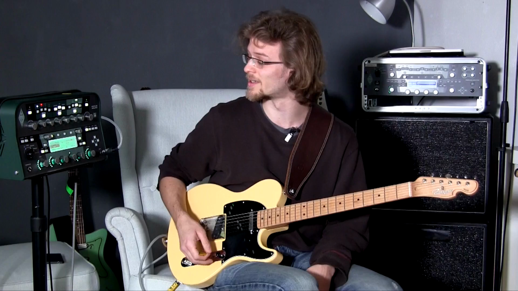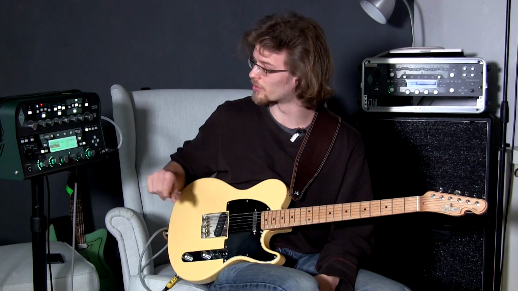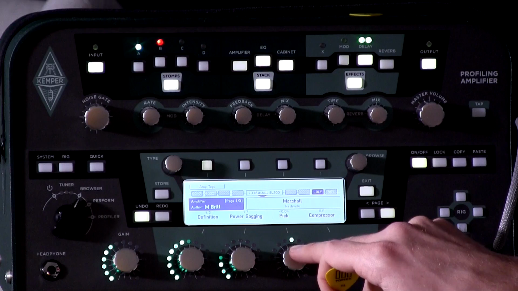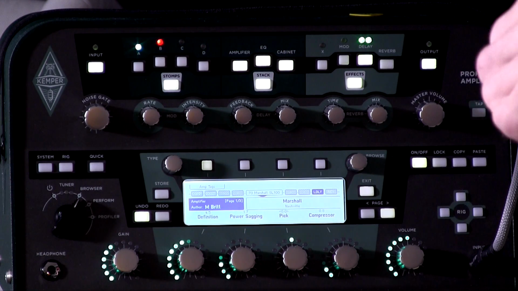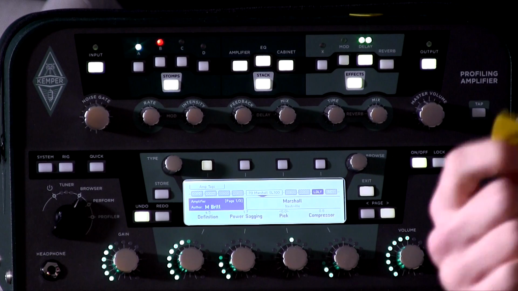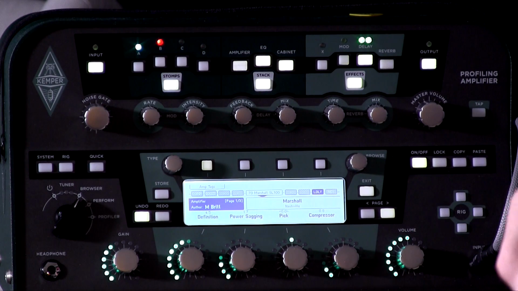I think that works real nice. Now you got some more things you can call up here. You have the pick control that actually targets a certain frequency range where you can really hear the pick striking the string. So if you need more definition in your tone, you can also use that to bring out more of the attack, make it a bit more aggressive.